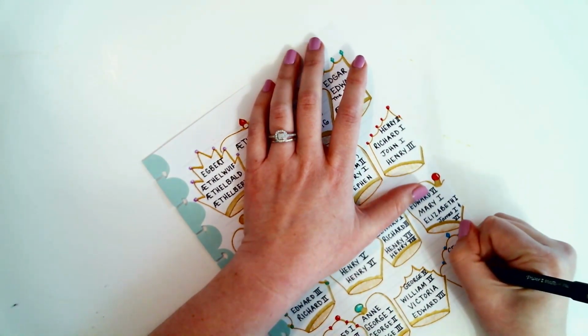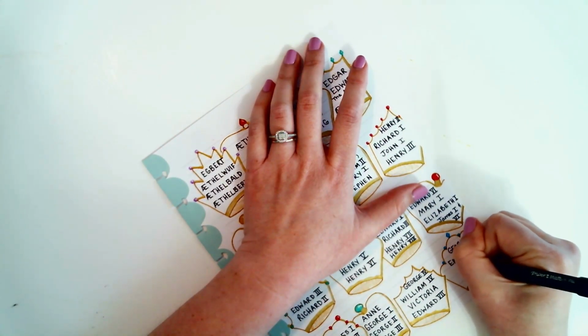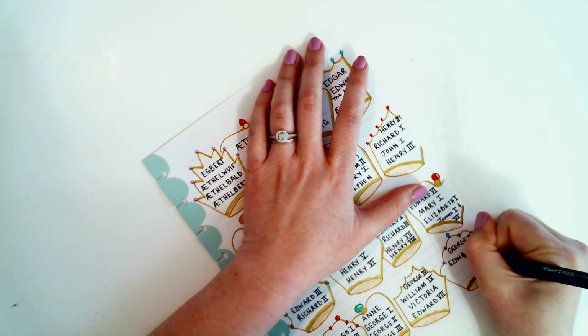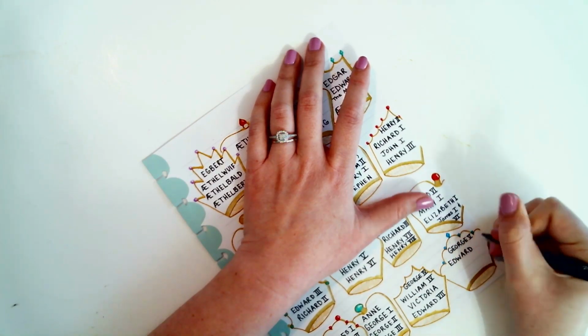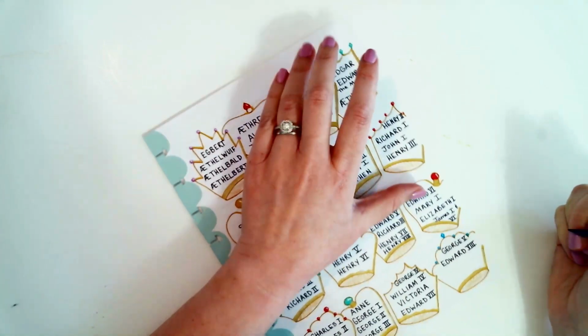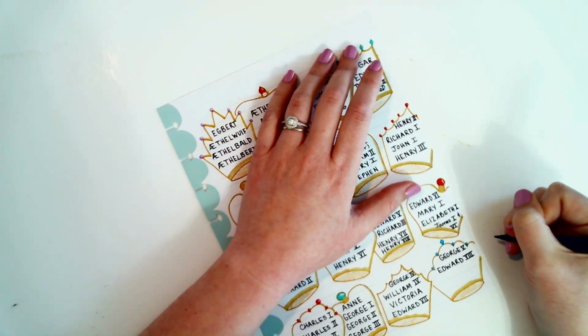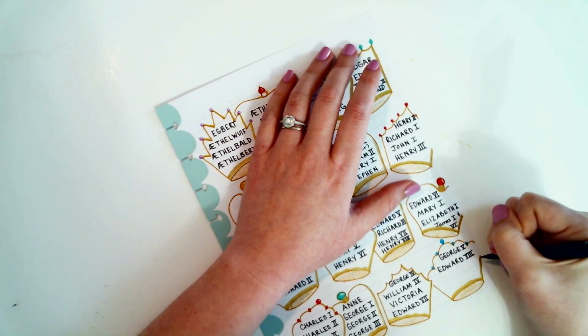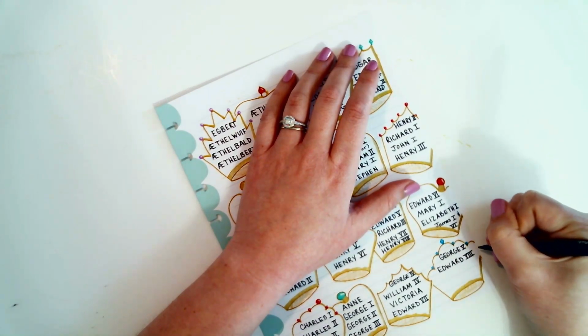And then when he dies, his eldest son, Edward VIII, succeeds him. And Edward VIII was in love with a divorced American named Wallace Simpson. He only ruled for 9 months, and he decided since he couldn't marry Wallace Simpson, that he would abdicate.